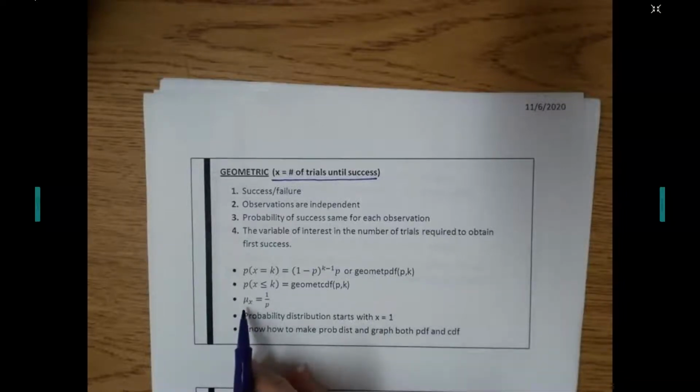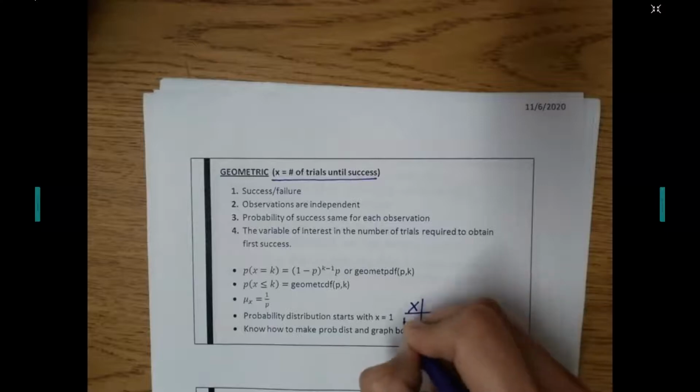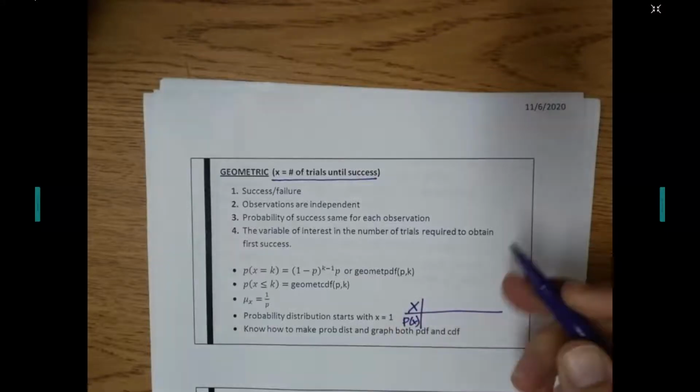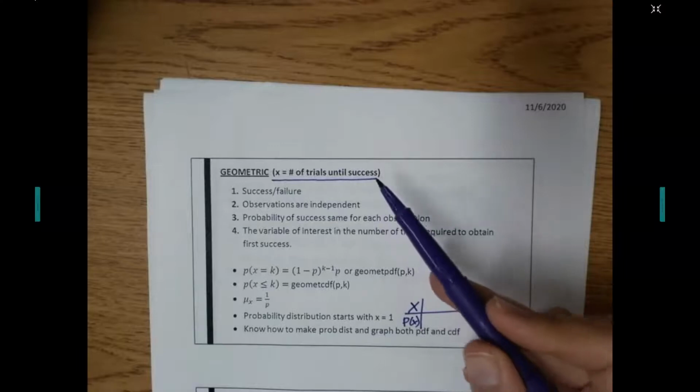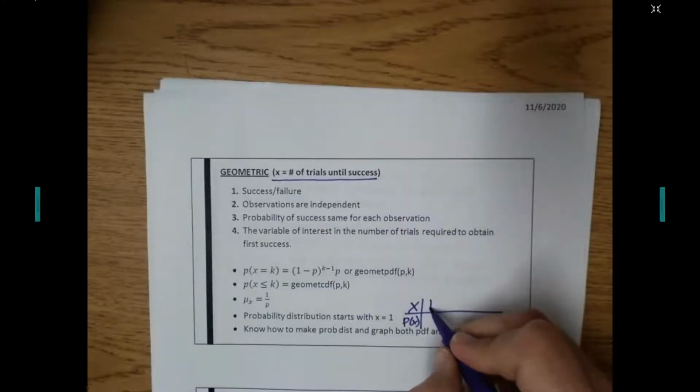If I want the expected number of trials before I get a success, or the mean, remember mean and expected value are the same, right? So if I want the expected number of trials until a success happens, I'm just going to say 1 over the probability of success. Now, unlike binomial, when I create my probability distribution model, since X is how many trials until the success, I can't have a 0 trial. So the earliest trial I can have is a 1.